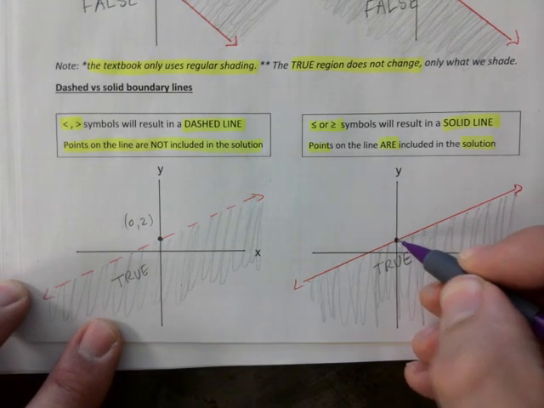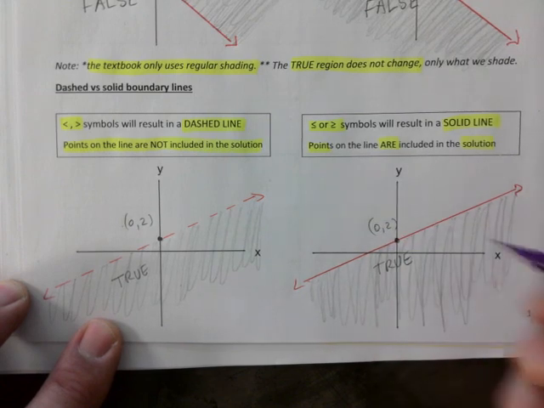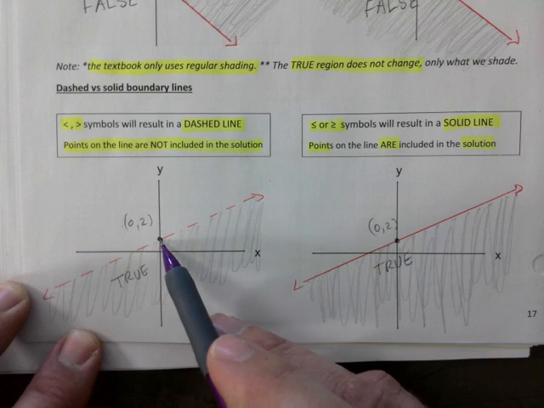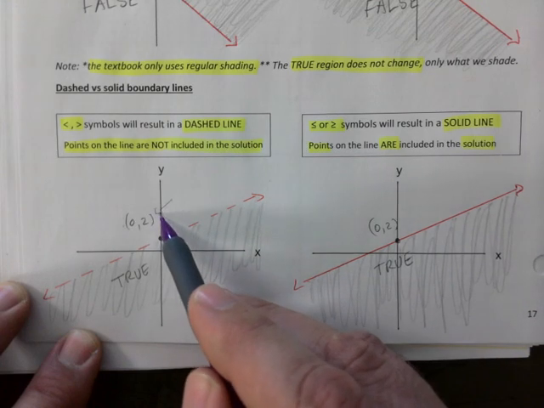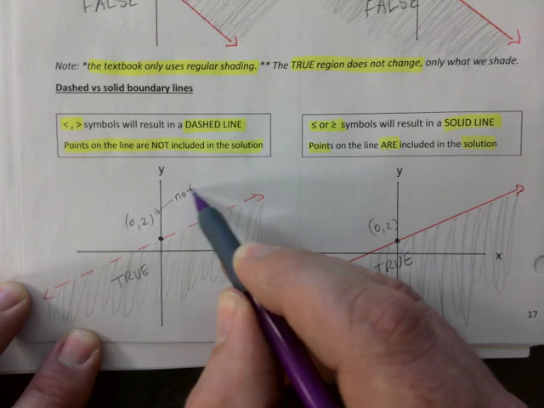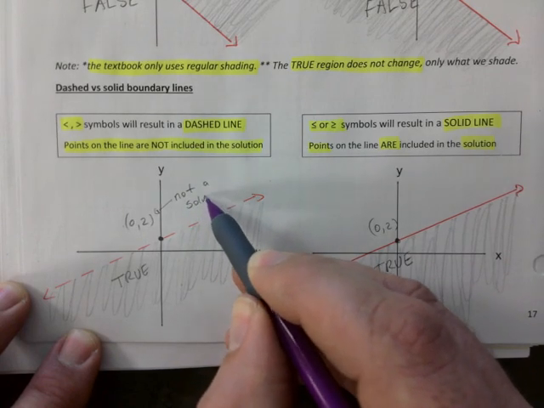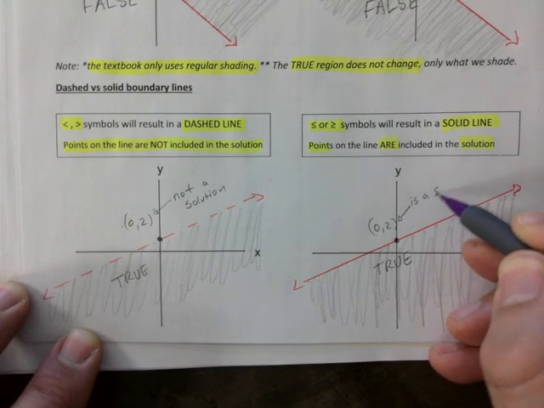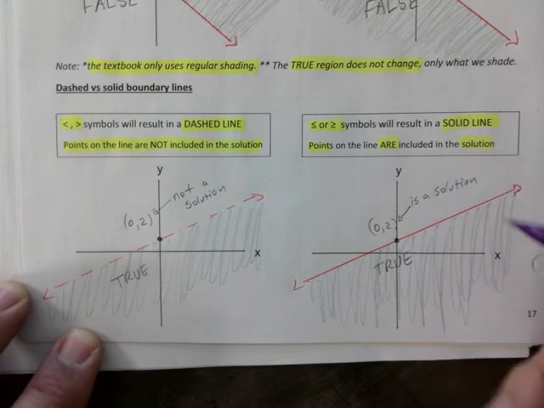Same here on the other side, 0, 2. Okay. We know that it's on the line, but this one would not be a solution. Okay. This one is a solution, is a possible point that would be applicable because we're told the line is solid. So anything on the line and below is part of the solution.